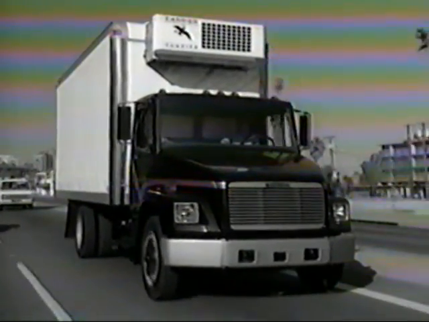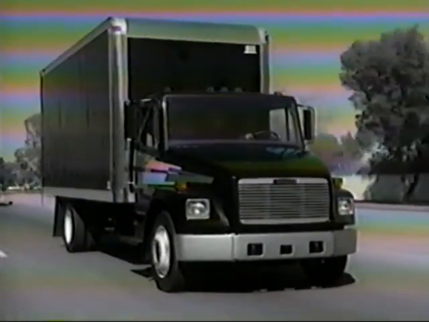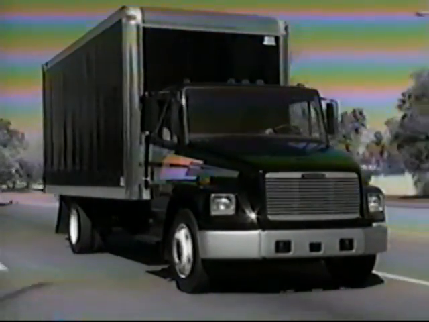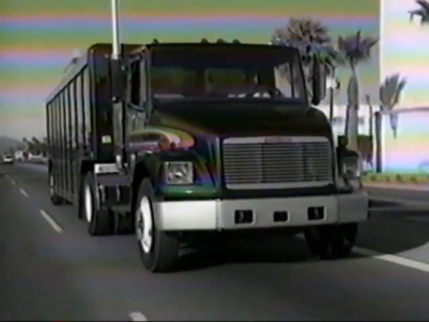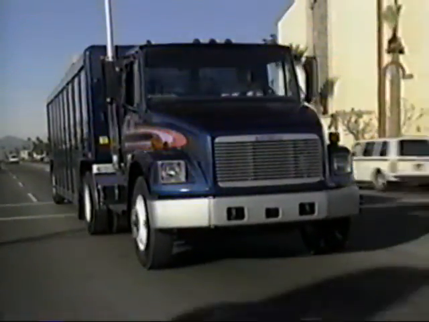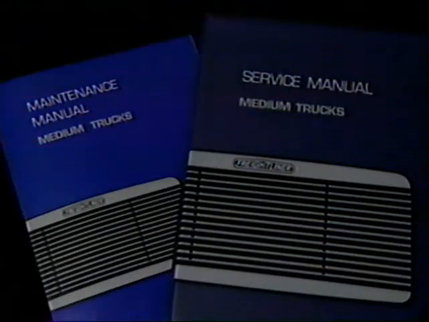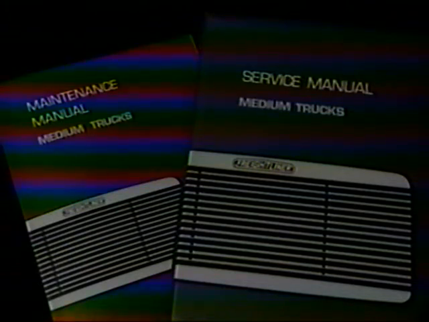This completes our brief introduction to the service features of the heater AC systems installed in the 1991 business class trucks from Freightliner Corporation. For a comprehensive explanation of troubleshooting and all service procedures, refer to the medium truck service and medium truck maintenance manuals.